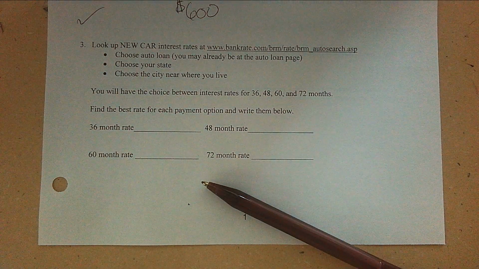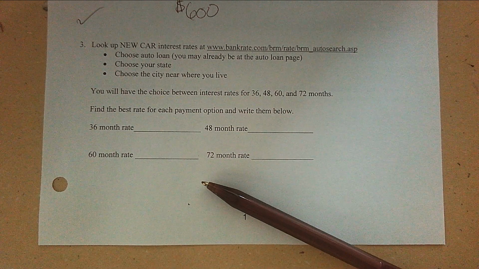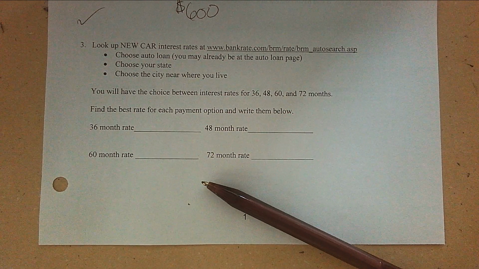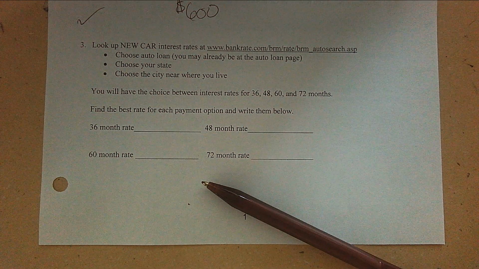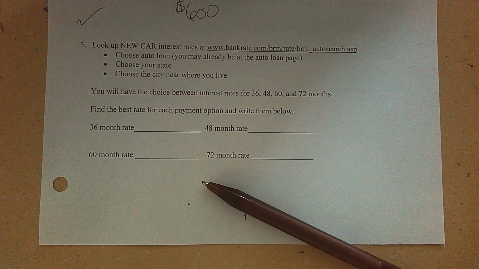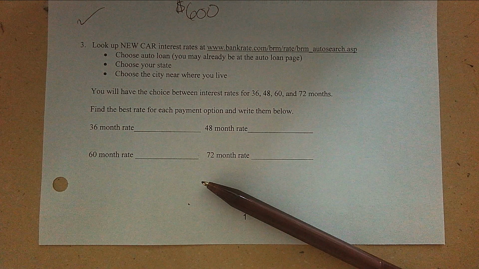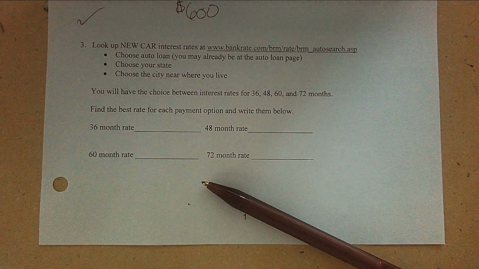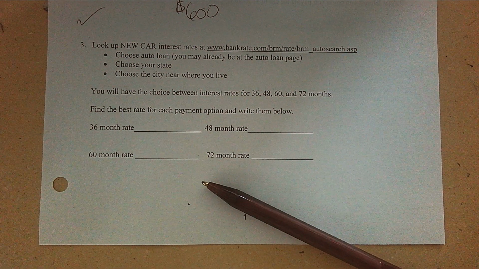So I'm going to go to bankrate.com. Here's a website that tells you the interest rates of all kinds of different things you could buy. Obviously, which one am I going to select here? CD rate. I'm going to select auto loans because that's what I want. It says what type of loan? Is it a purchase or a refinance?